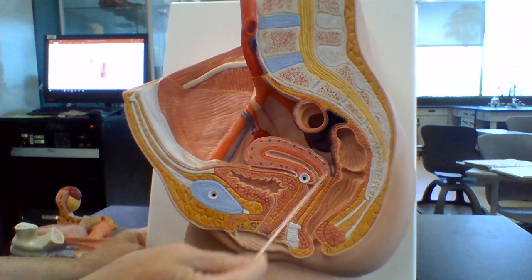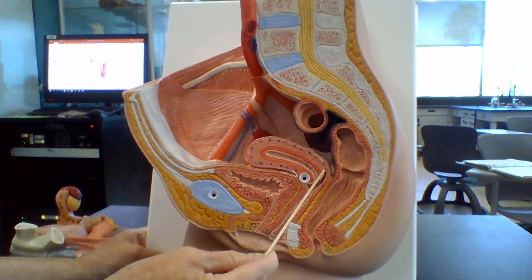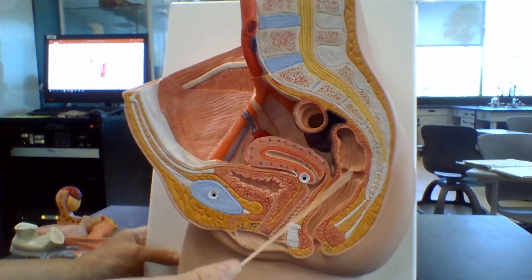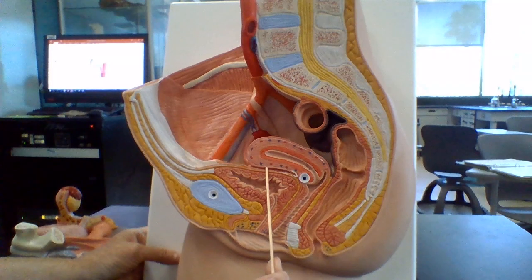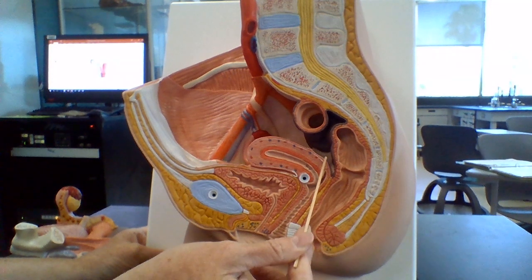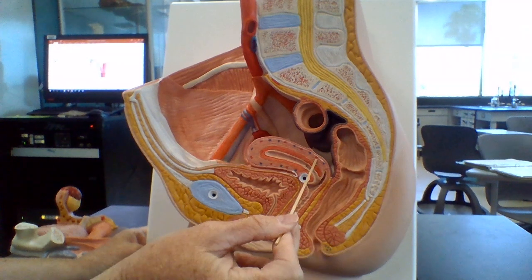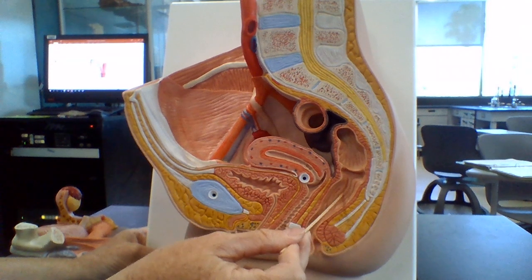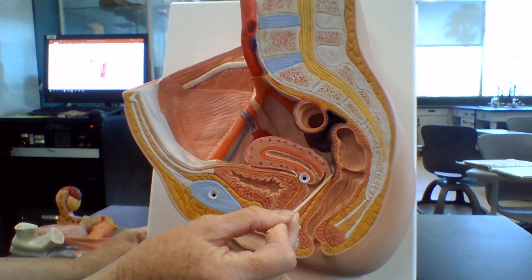The uterus has several parts. This is called the fundus, body, and cervix of the uterus. Also, you see this pouch over here between the urinary bladder and uterus. This is called the vesicouterine pouch. And this pouch over here between the rectum and uterus is called the rectouterine pouch, right? So this one is the rectouterine pouch.